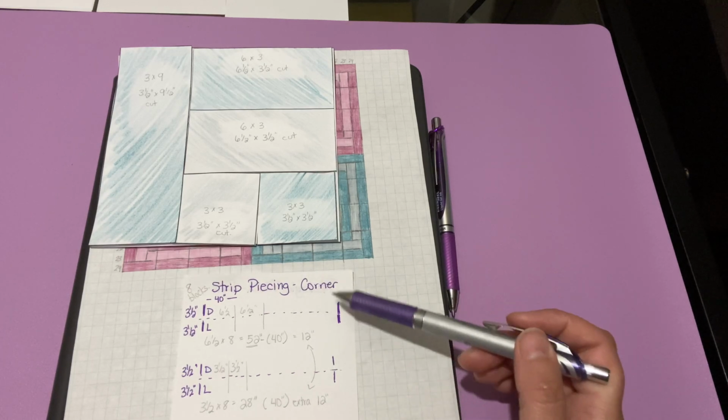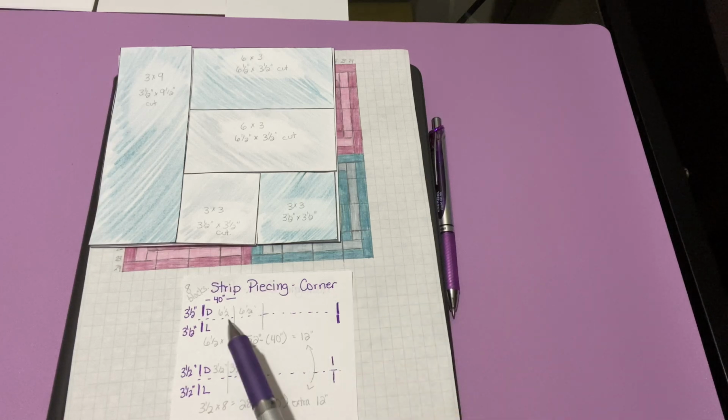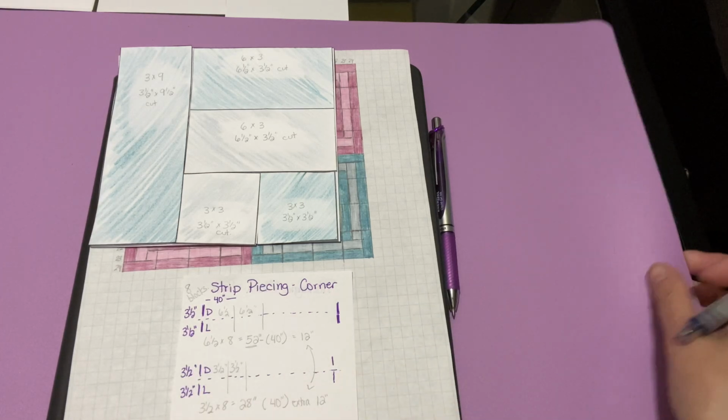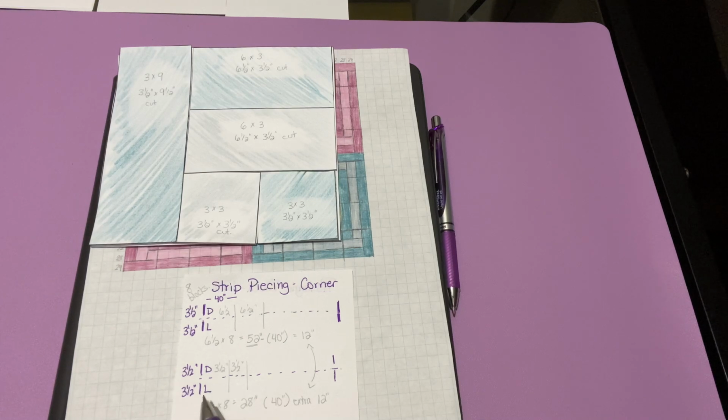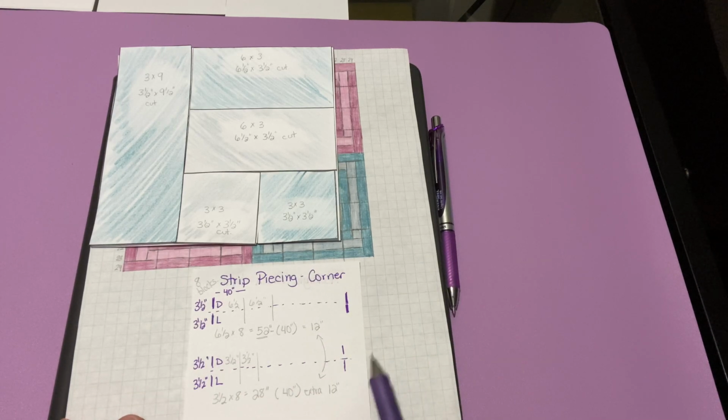So I do not necessarily need to make a third strip set of these darks and lights. It's a good idea to have the fabric available for a third strip set just in case. But if all your cuts go well, you should be just fine.